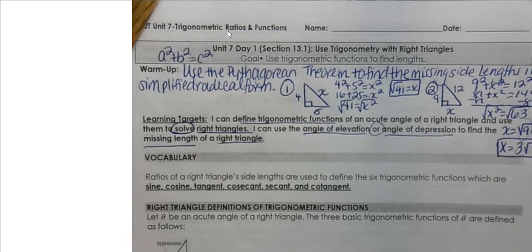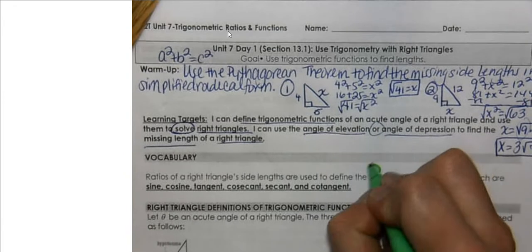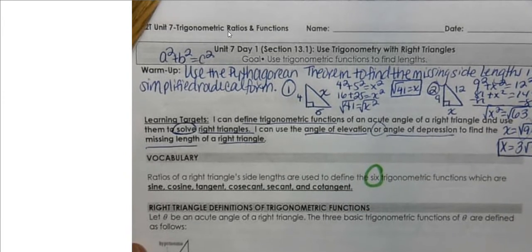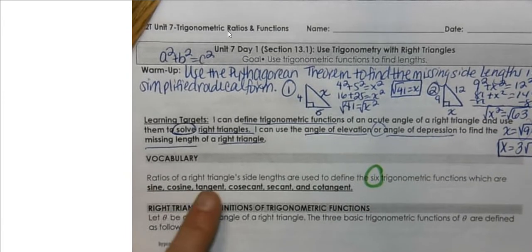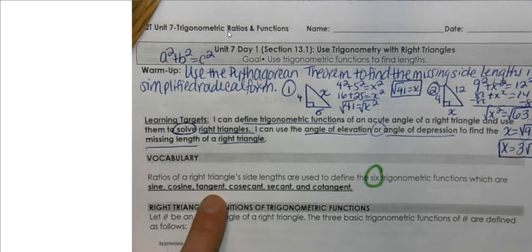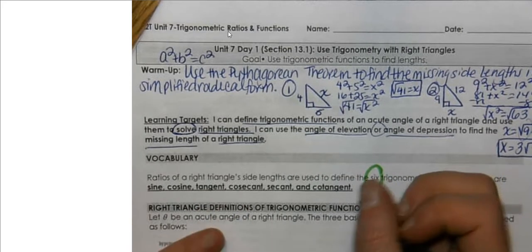So some quick vocab for you guys to know is that the ratios of a right triangle's side lengths are used to define the 6 trigonometric functions, which are sine, cosine, tangent, cosecant, secant, and cotangent.